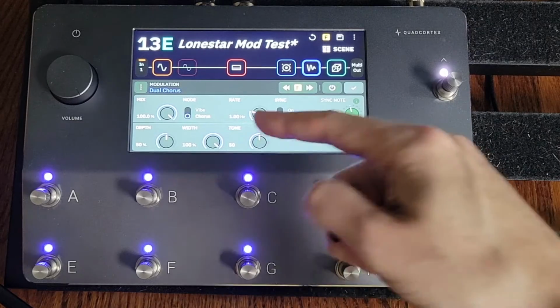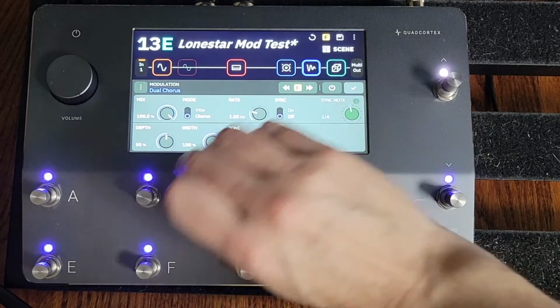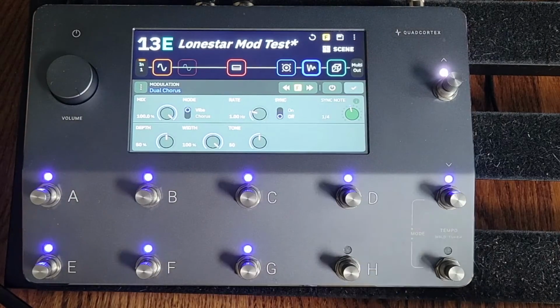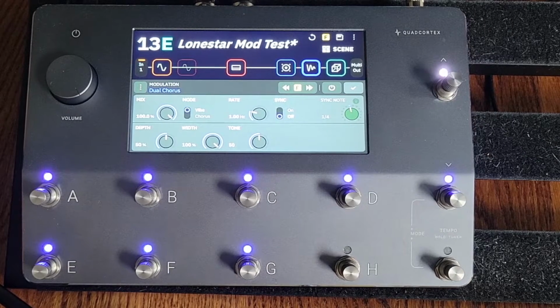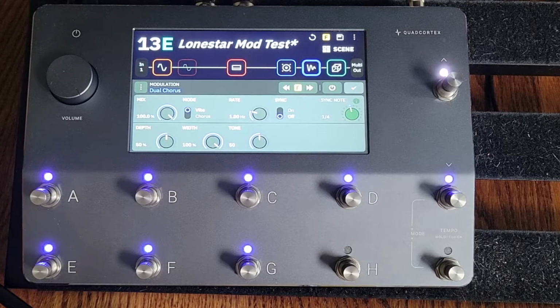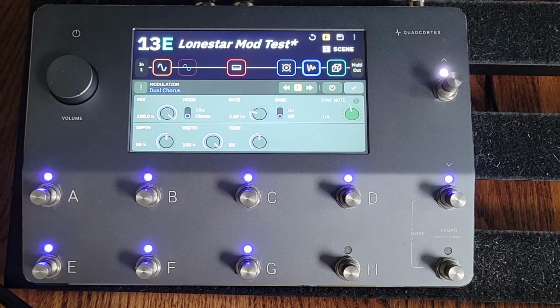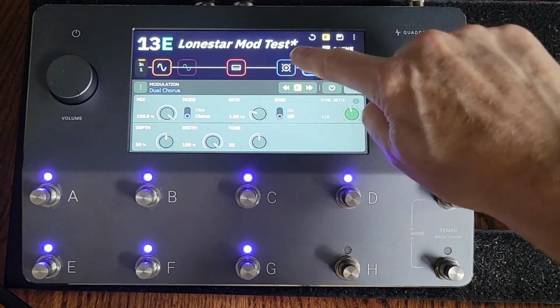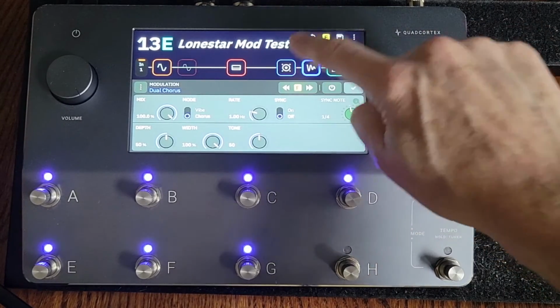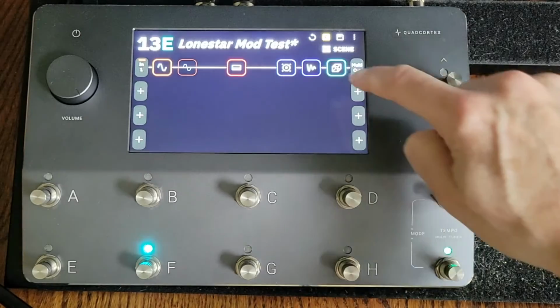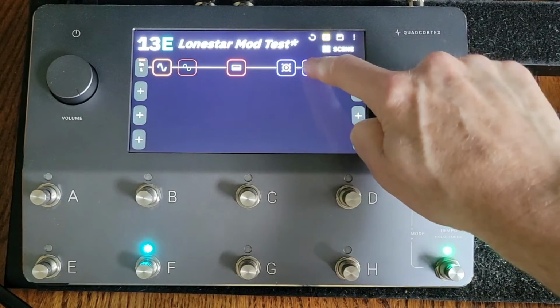And then just to maybe finish off this chorus, it does have a vibe mode. So rather than a chorus, it's more of a Vibrolux kind of thing. That's what the chorus sounds like. Right now we've got it after the cab, and it's a nice stereo effect.